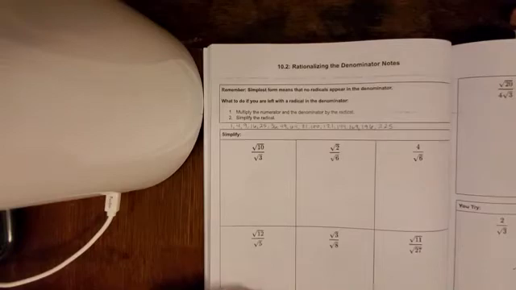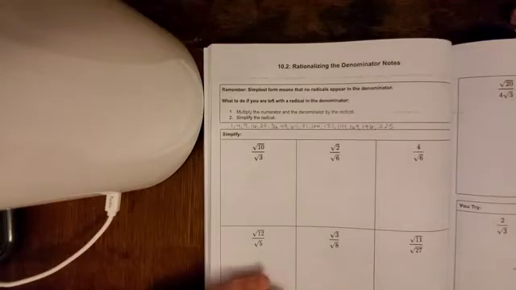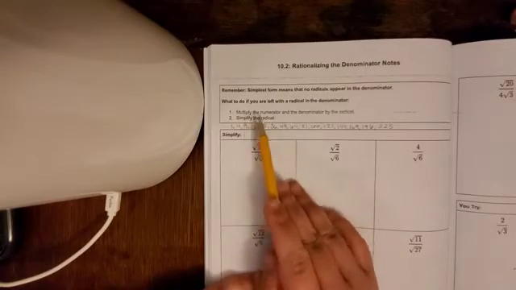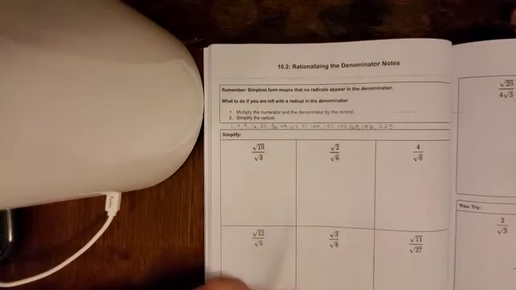So the first thing that's important to know is that you're not allowed to have radicals in the denominator of any fractions. If that happens, that means that you're not fully simplified and you have to keep going. And the way that you get rid of the radical in the denominator is to multiply both the numerator and the denominator by that radical that's in the bottom and then simplify both radicals.